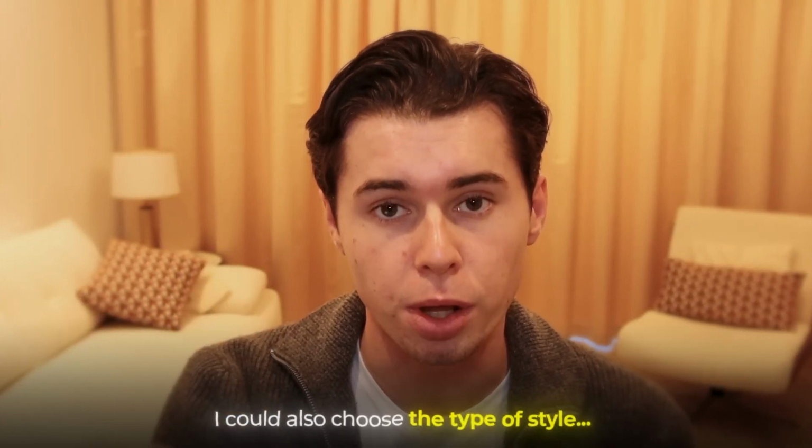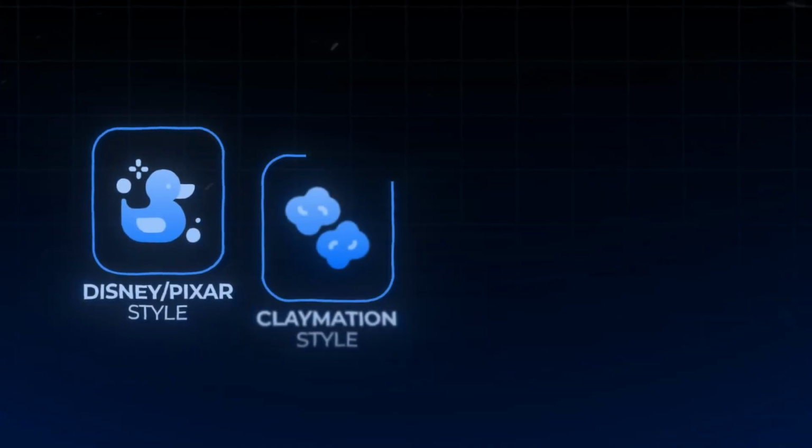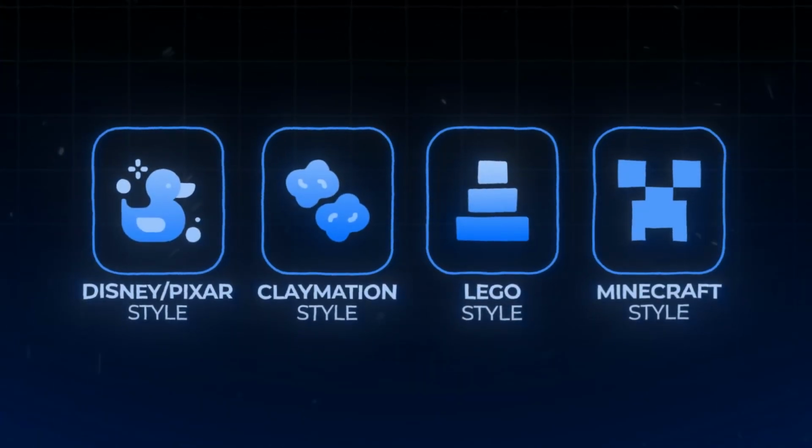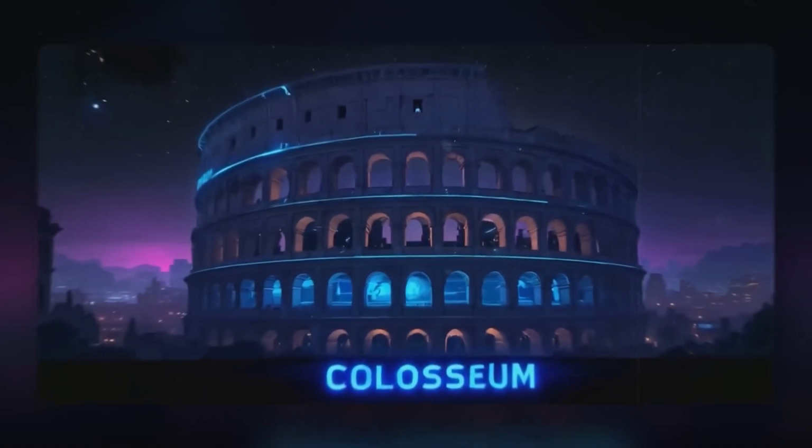And not only could I choose the type of video, I could also choose the type of style, including Disney Pixar style, claymation, Lego, Minecraft, and once again, the list goes on. Here's an example of what I made with this new updated AI.